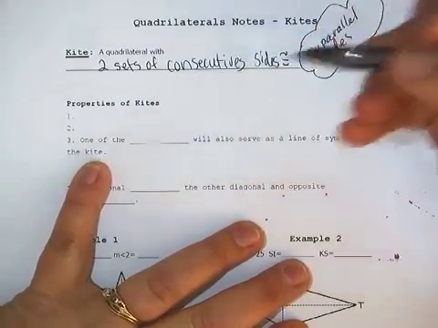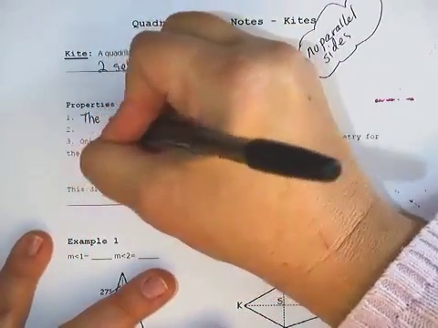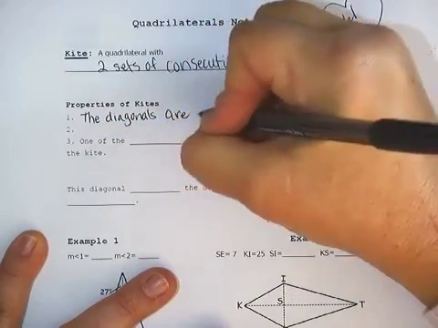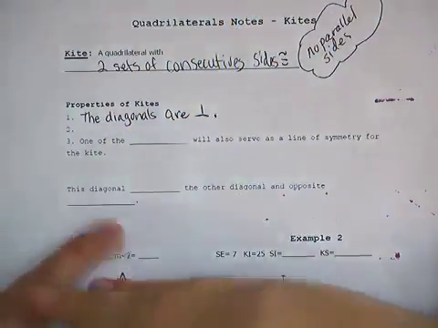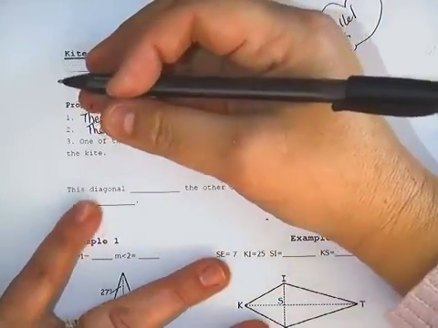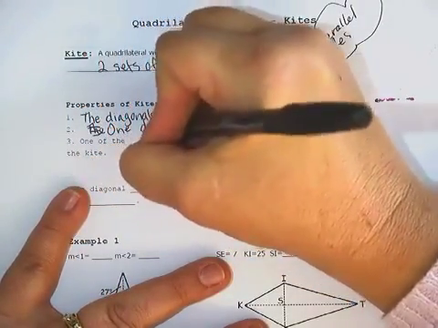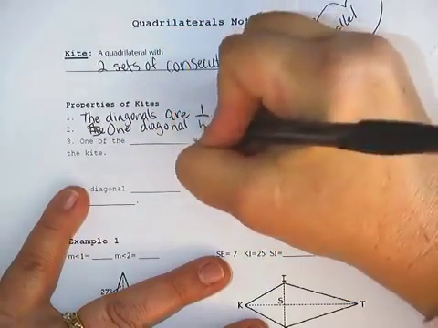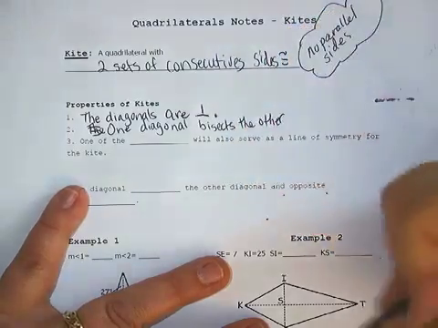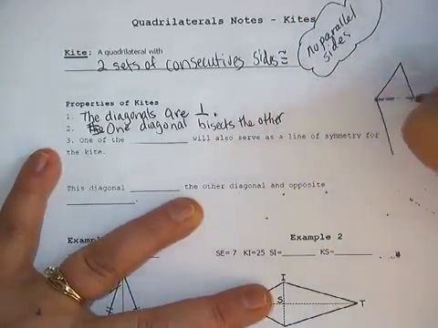Now, the things that are special about the properties of kites is that the diagonals are perpendicular. Remember, we talked about this in the previous video. I'm just going to draw the perpendicular symbol. And the diagonals, well, I shouldn't say the diagonals. I should say one diagonal bisects the other. I'll show you a picture of what I mean. I've got one down here, but I'll go ahead and draw another one here. I'll just use this mark here.